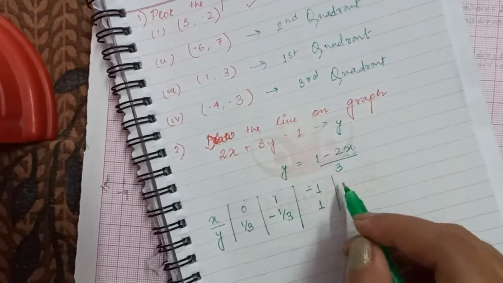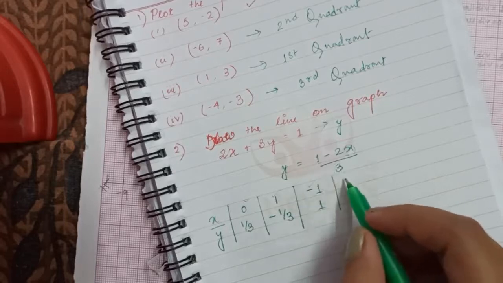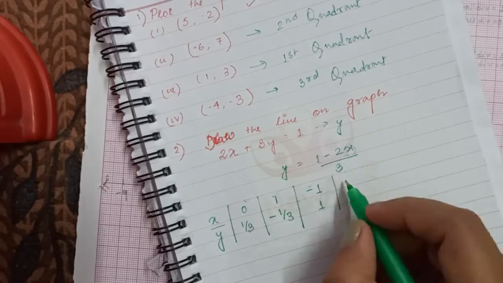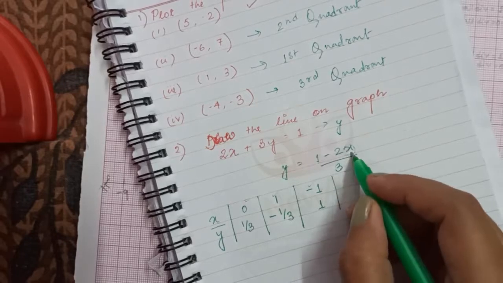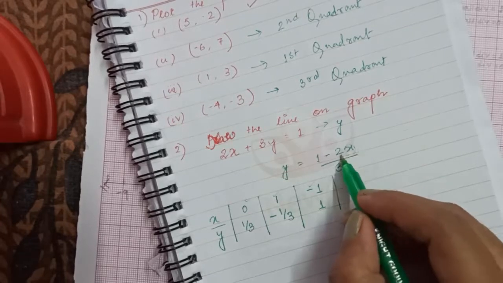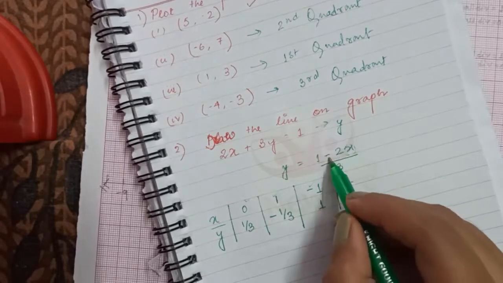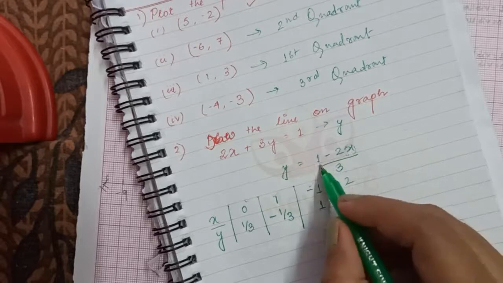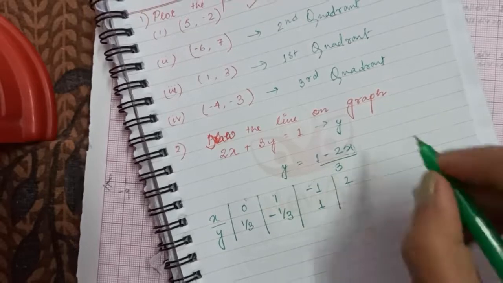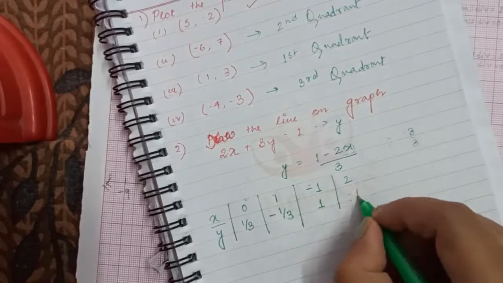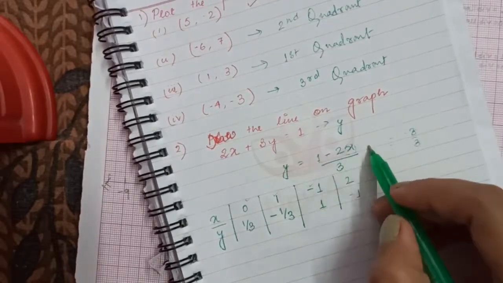Okay, let us take another number. Let us assume x as 2. So if I take 2, then 2 into 2 will be 4, so minus 4 plus 1, that will be minus 3. Minus 3 by 3 will be minus 1. Understood? You need to just substitute.